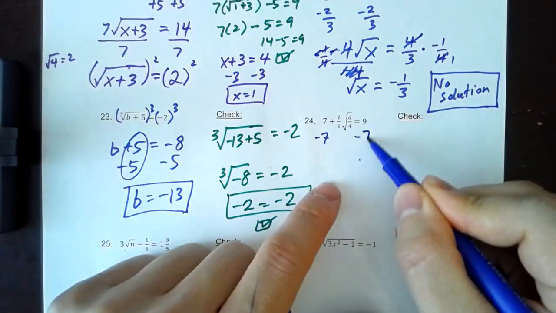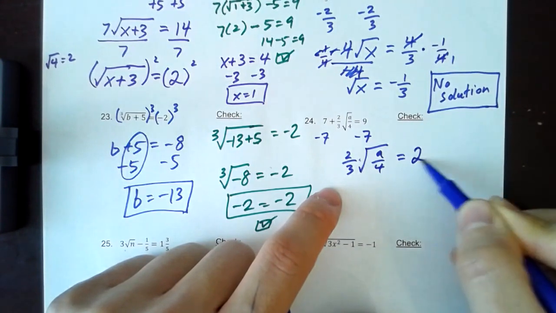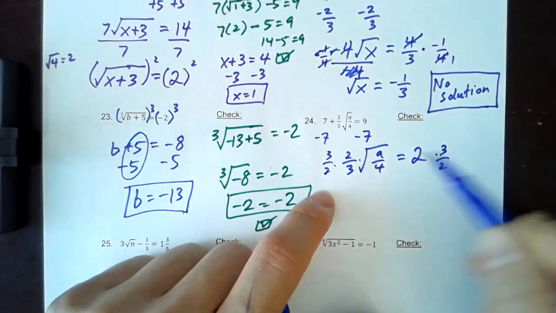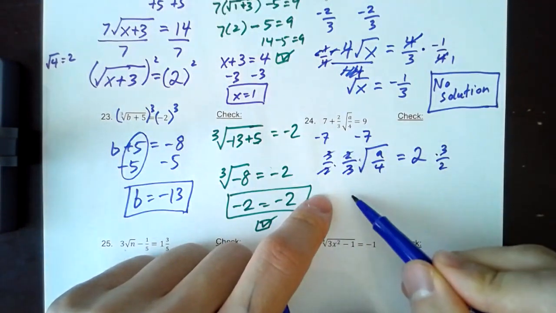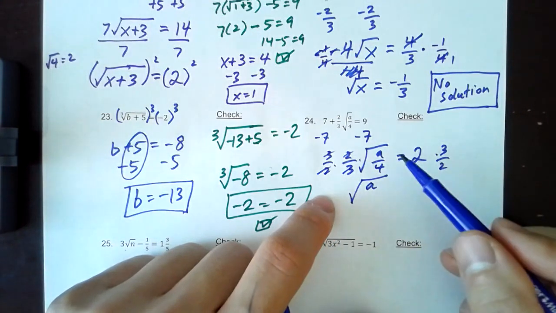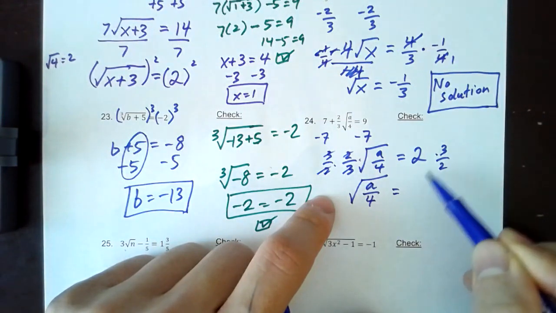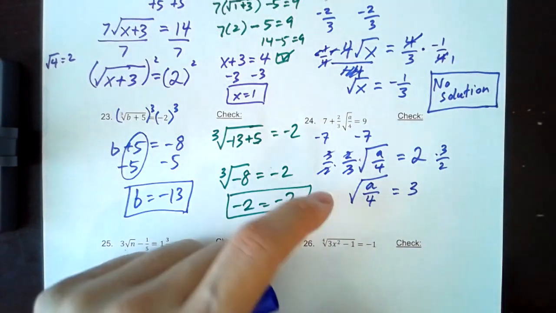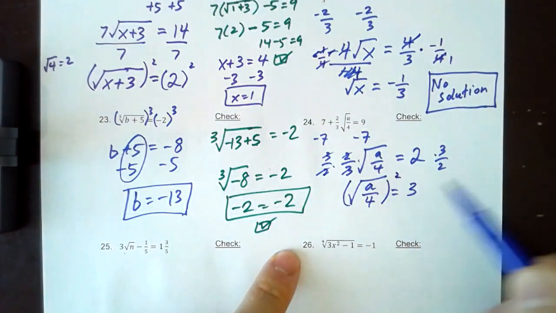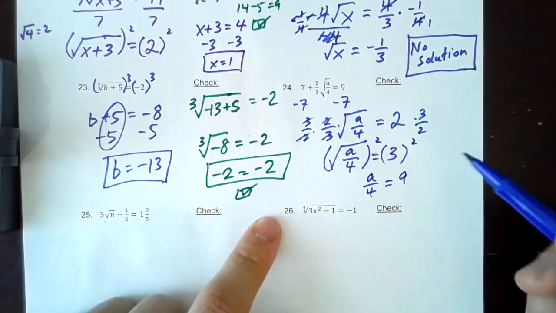Let's go subtract 7. 2/3 square root of a over 4 is equal to 2. You multiply by 3/2 to cancel out that 2/3, and you get square root of a. Now make sure you write a and it doesn't look like a 9. Even to my eye, that looks like almost a 9. A over 4 is equal to 2 times 3/2, which is just 3, right? Because the 2's cancel. So then here you square both sides, and you get a over 4 is equal to 9.